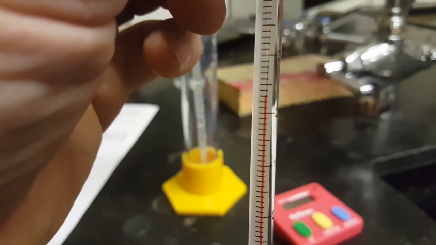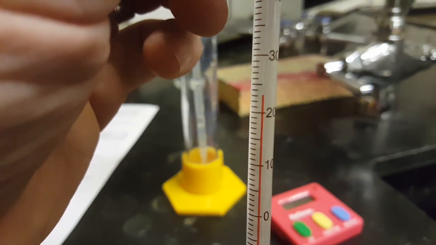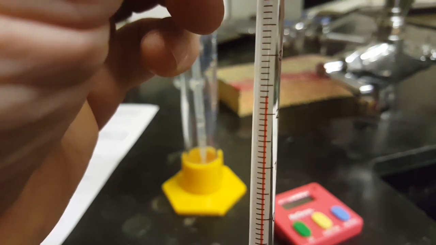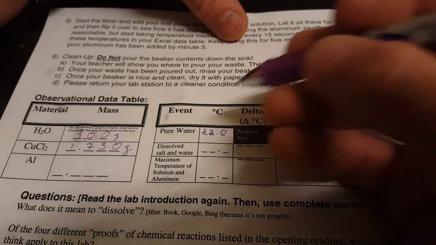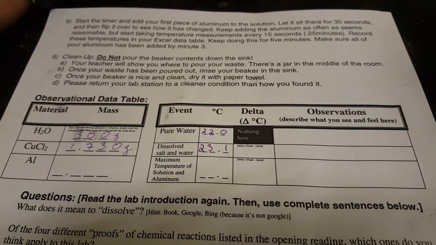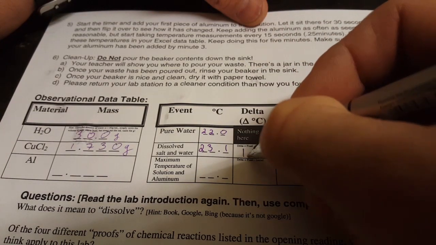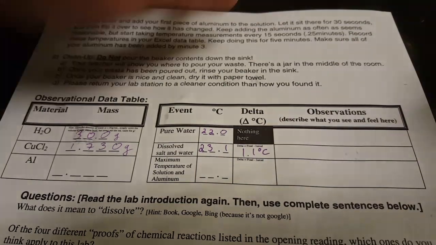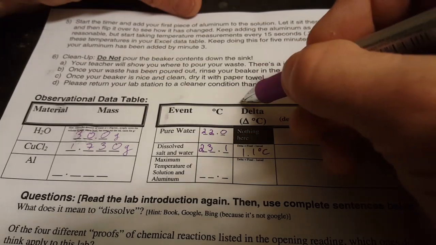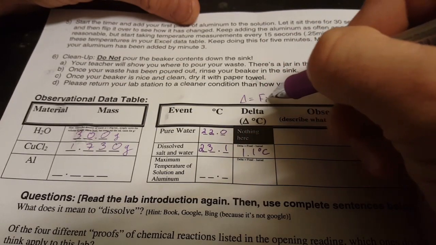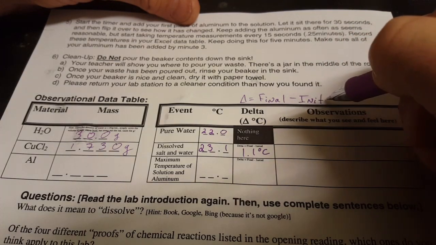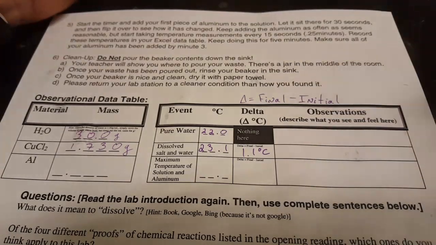But what I'm seeing right now, and maybe you can see that too, right above the line, I'm seeing 23.1 degrees Celsius for the rise in temperature. And you'll write that change here. So 23.1 degrees, and we have a 1.1 degree rise in temperature just from the dissolving. That's what this delta means. Delta equals final minus initial. In other words, difference.